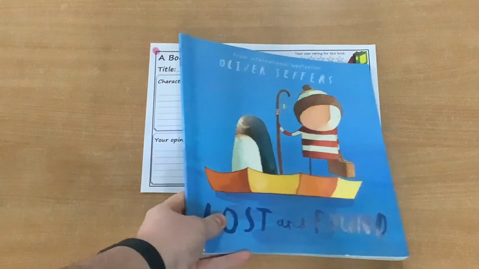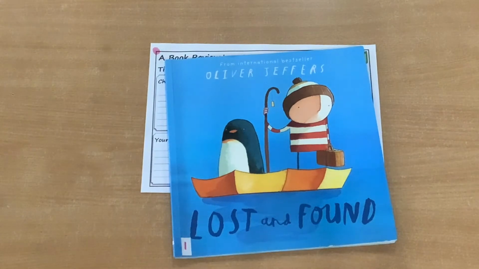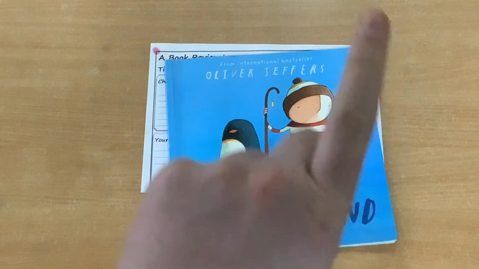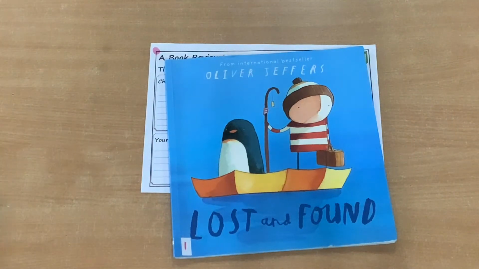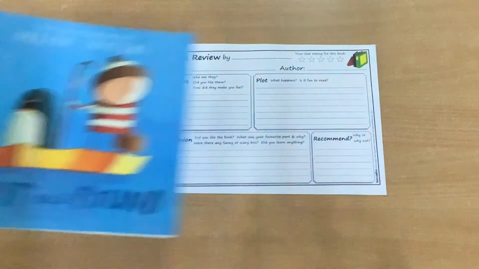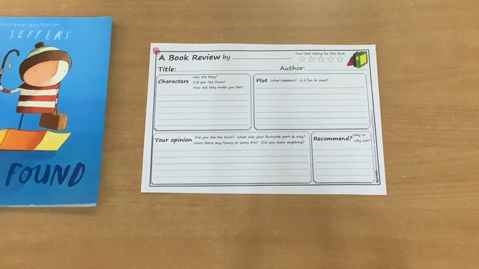We are now coming, year one, to the end of our story, Lost and Found, an end to all of the work that we are doing. We've got one more thing left to do for Lost and Found, and I would like us to have a go at writing a book review about Lost and Found. A book review is to tell people what you think of the book. So I want you to let me know what you thought about Lost and Found.